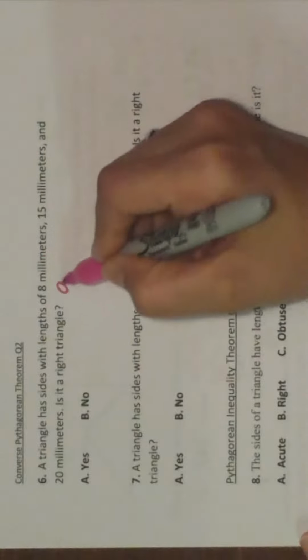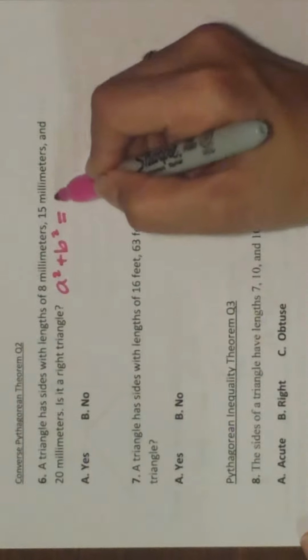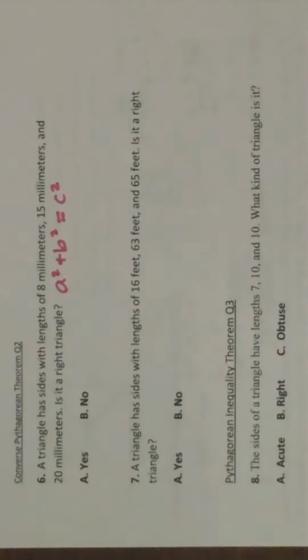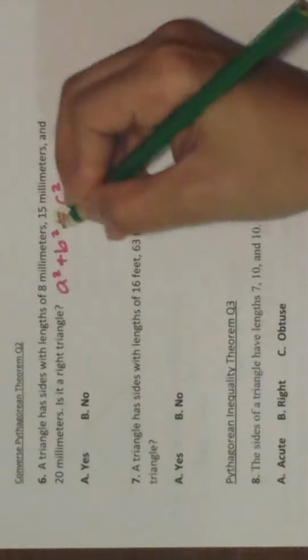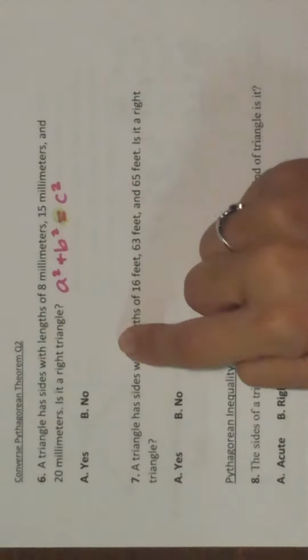Alright, so we know the formula is a squared plus b squared equals c squared. That is the formula for showing me that it's a right triangle. So when it says, can I work backwards? In other words, can I prove that it's a right angled triangle? It's going to be the exact same thing.